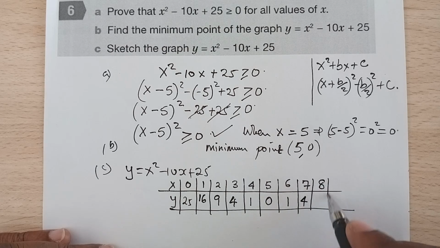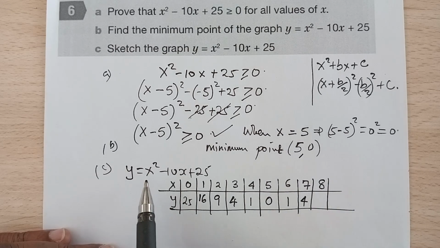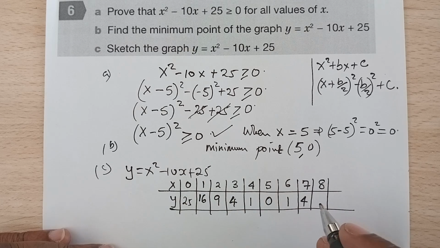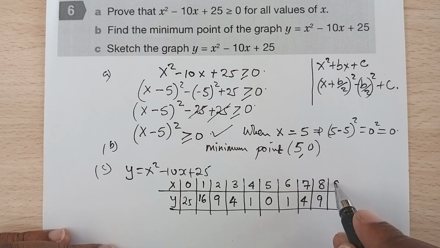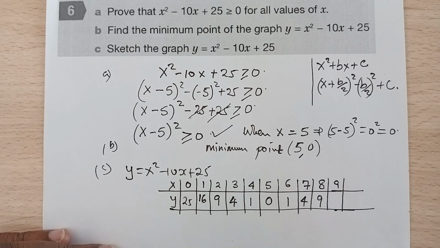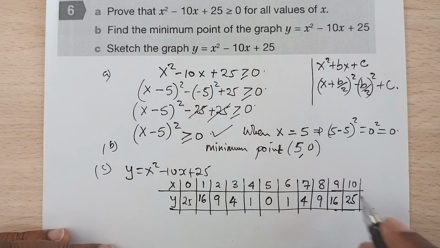When x is 8, we will see this is 64 minus 80, which is minus 16. Minus 16 plus 25 is 9. When x is 9, 81 minus 90 is minus 9. Minus 9 plus 25 is actually 16. And when x is 10, we have 100 minus 100 is 0. 0 plus 25 is 25.